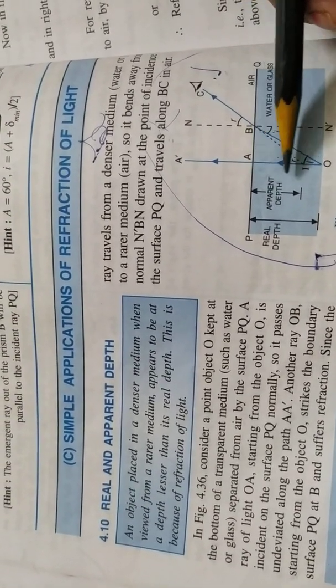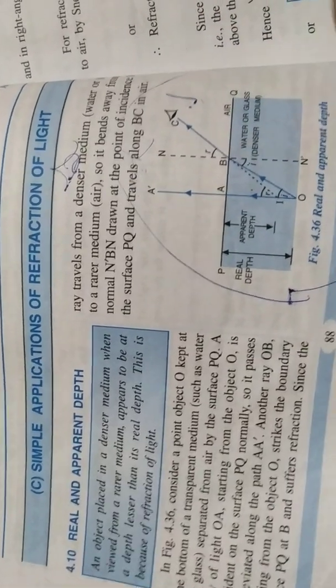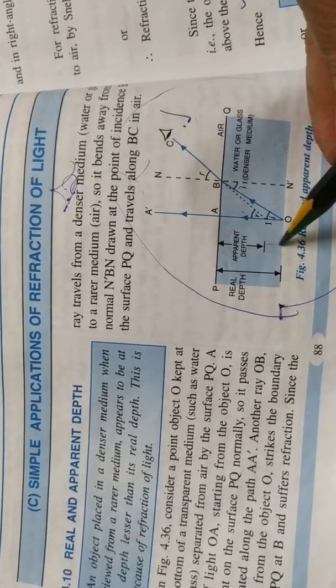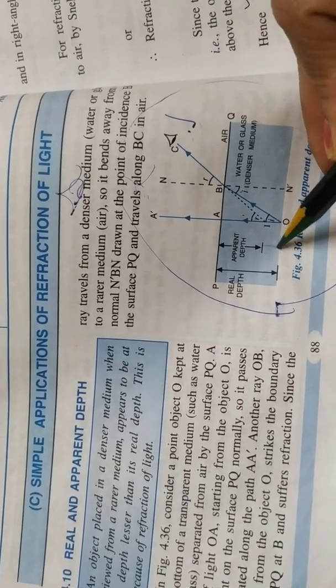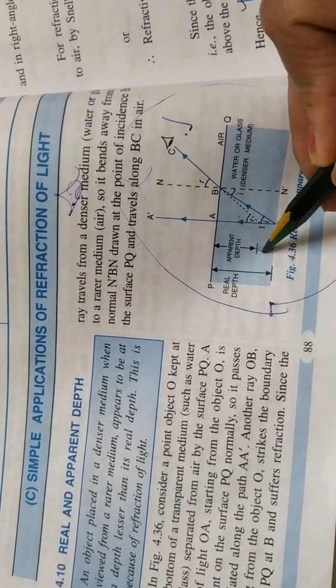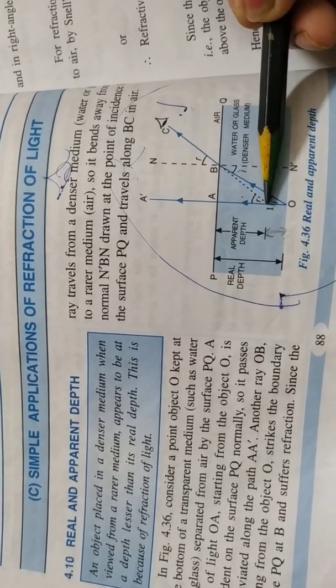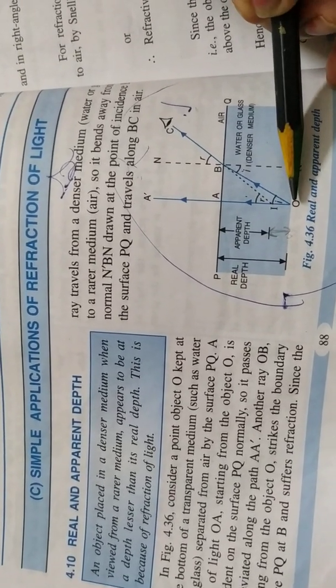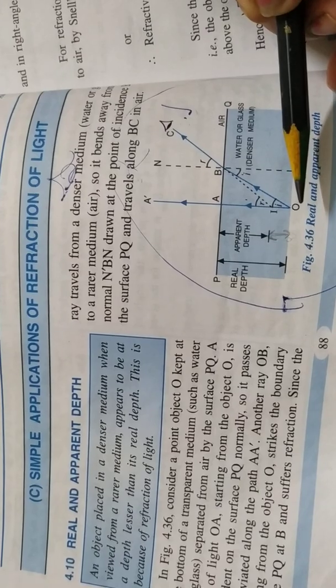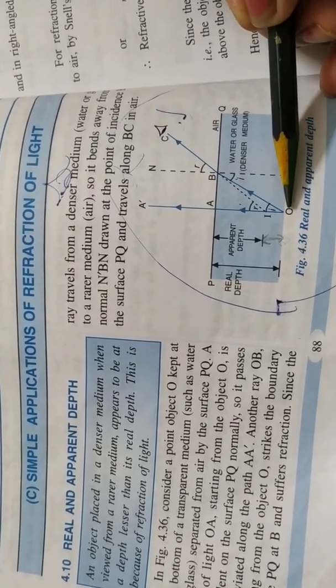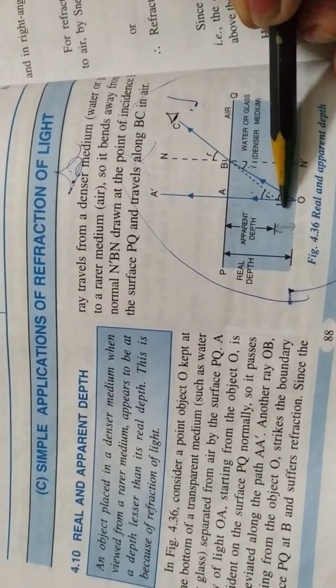And apparent depth is always less than the real depth, and this difference between the two depths is called shift. This much is the bottom of the pond shifting above, or any object like a coin kept in a water tumbler will be raised up by this much amount.